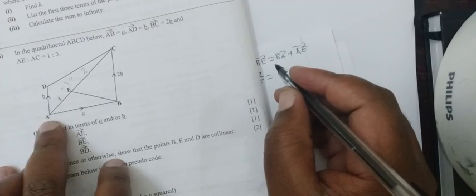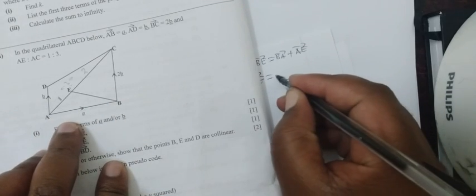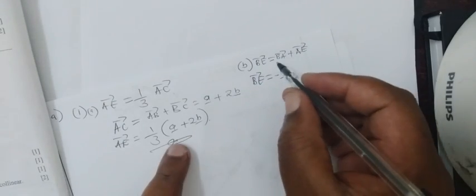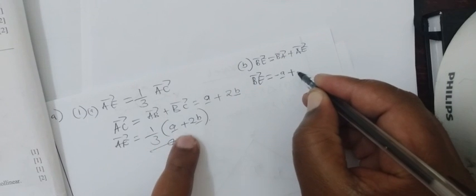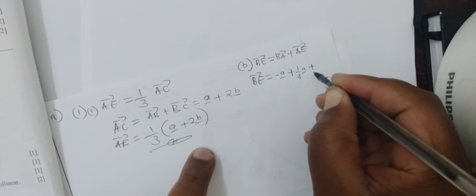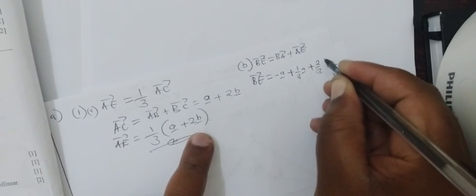B to A, it's negative. You are going against the direction, so it will be negative A plus. What is AE? AE is here. So you can multiply here and say, this is 1 over 3A plus 2 over 3B when you multiply this here.